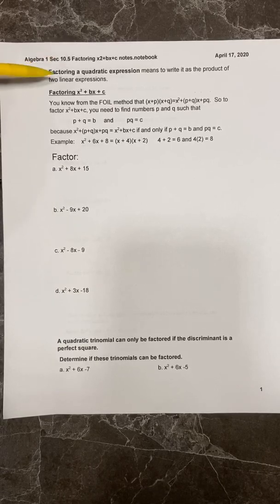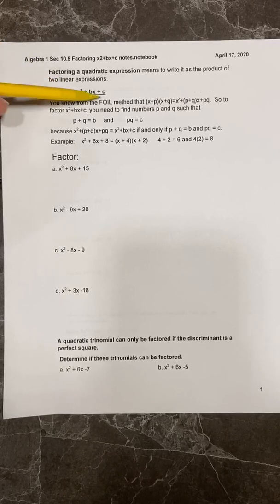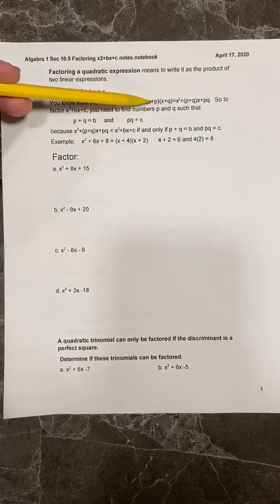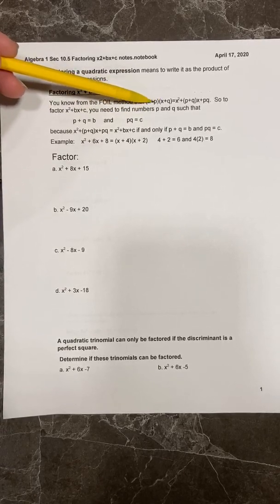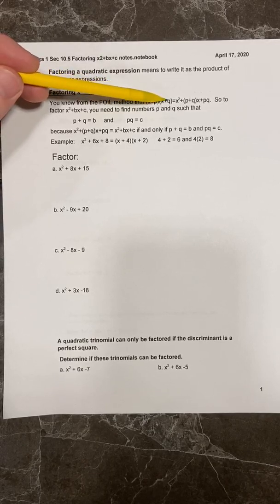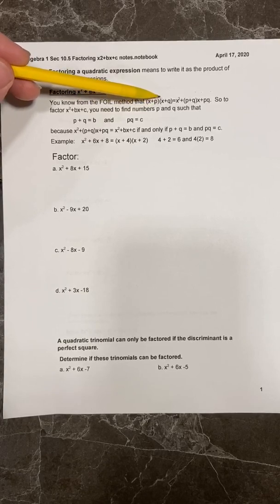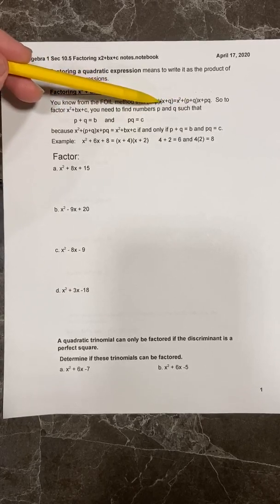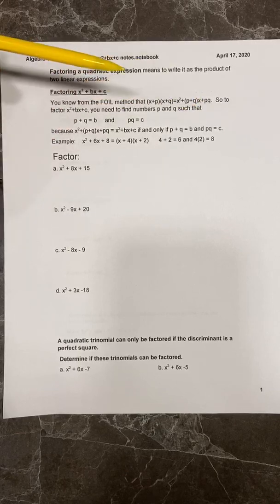All right, so factoring, if it is in the form of x squared plus bx plus c, meaning that we don't have a number in front of the x squared, that's based on if we got this quadratic by FOILing two binomials. If we had x plus p times x plus q, if we FOIL that, the x's times each other is going to give us x squared. And then we would do x times q and p times x in the middle, which would give us p plus q times x. And then the last two terms we'd multiply together and get p times q.